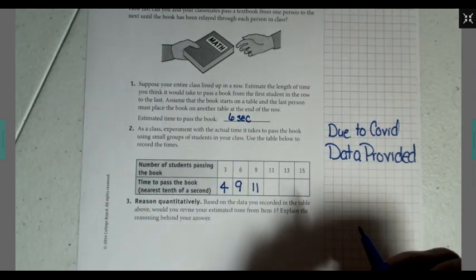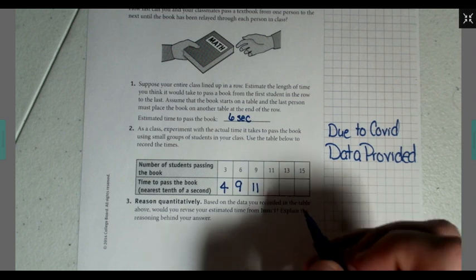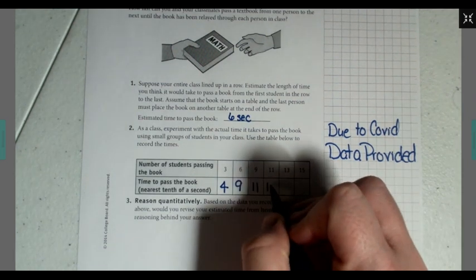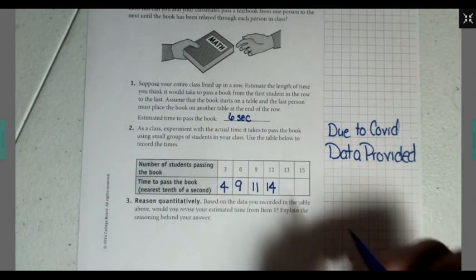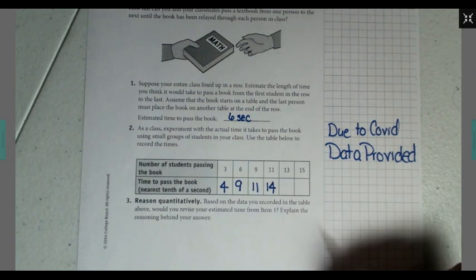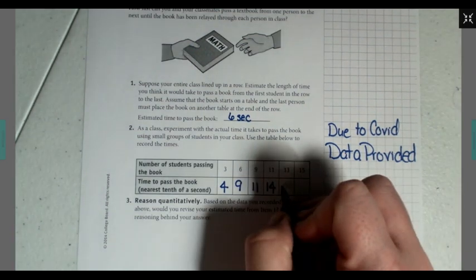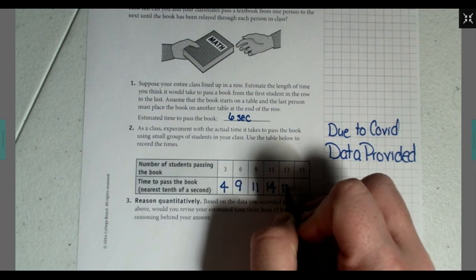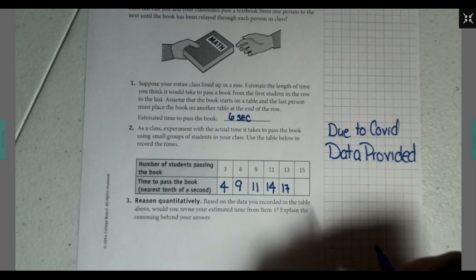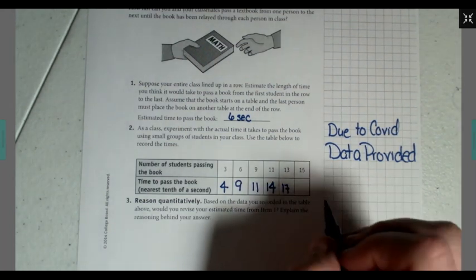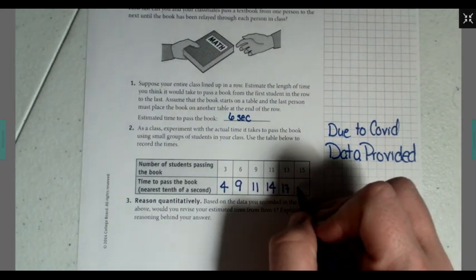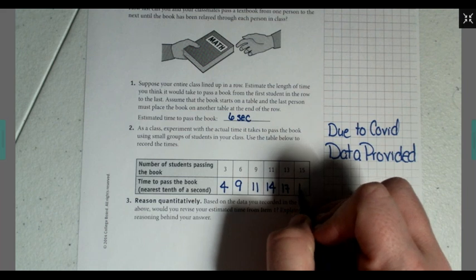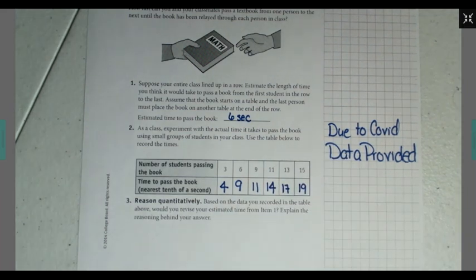To go through 11 students, we're going to say it took about 14 seconds. To go through 13 students, we're going to say 17 seconds. And to go through 15 students, let's say we pass that book in 19 seconds time.